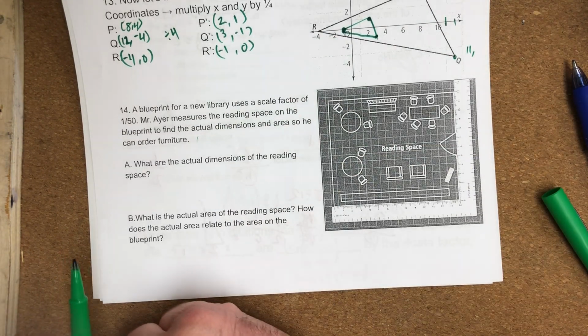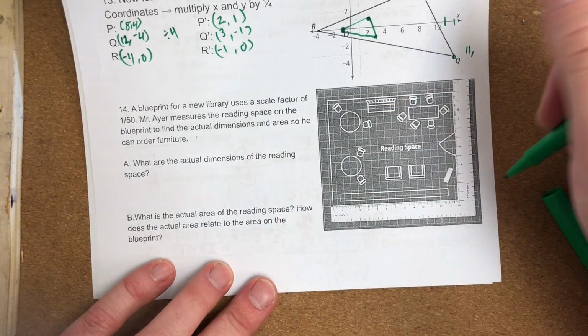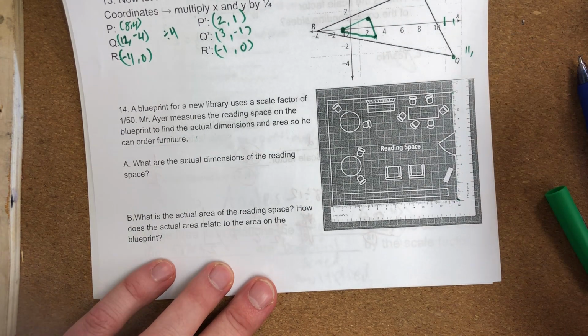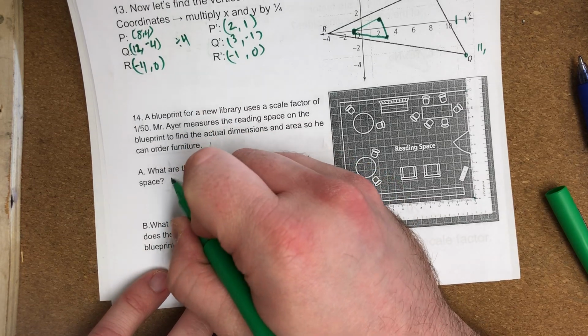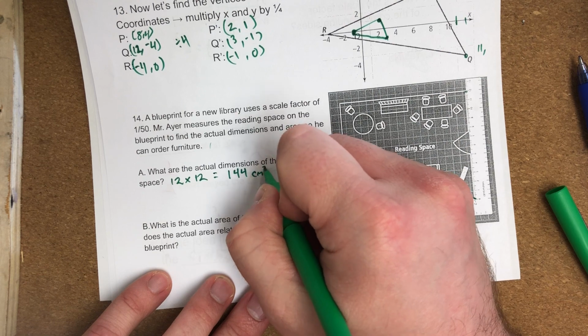Yeah. All right, let's see. What's our last question? A blueprint for a new library uses a scale factor of 1/50th. So that means that you take the original, divide it by 50, you have the blueprint. Mr. Iyer measures the reading space on the blueprint to find the actual dimensions and area so he can order furniture. What are the actual dimensions of the reading space? Okay, so if this is the reading space, looks like it's 12 by 12 centimeters. That's 144 centimeters squared.